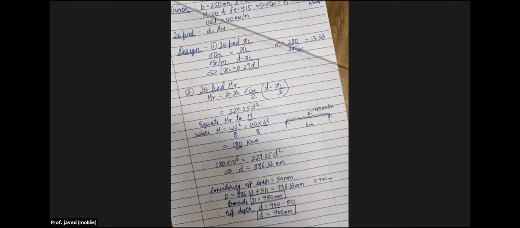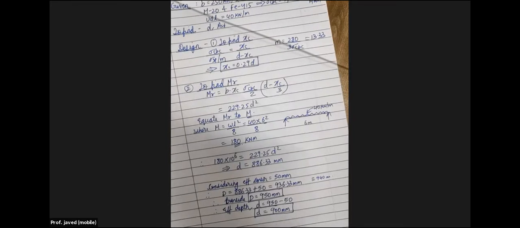So you got the dimensions. We got the value of B also and D also, right? B is already given to you. So therefore, B is 250 mm and D is 900 mm. So now find out the steel. Give me the value of steel now, with this data.